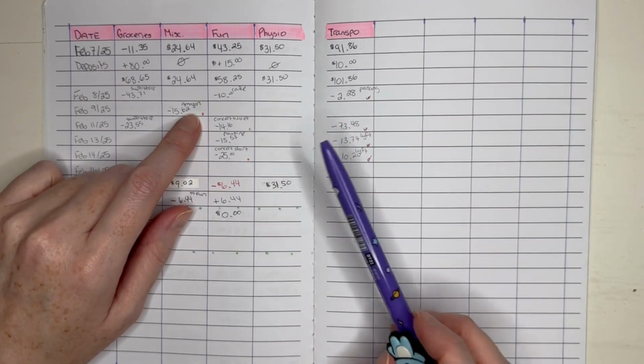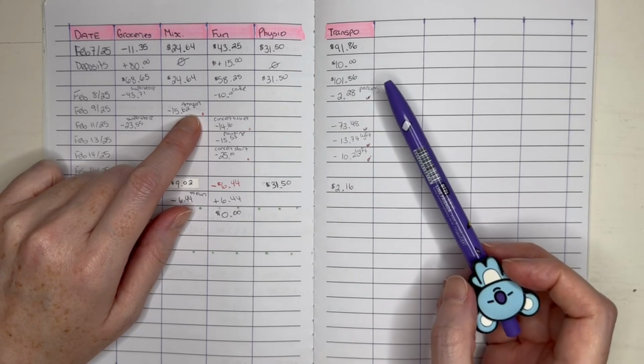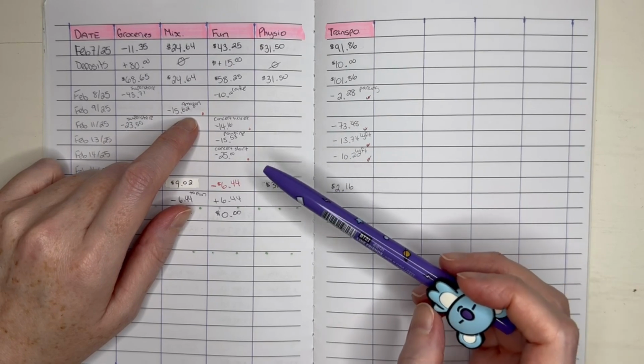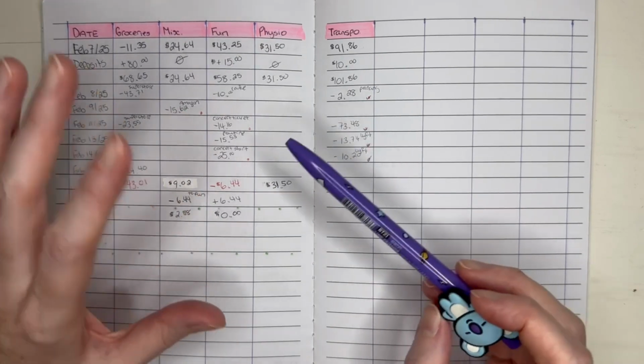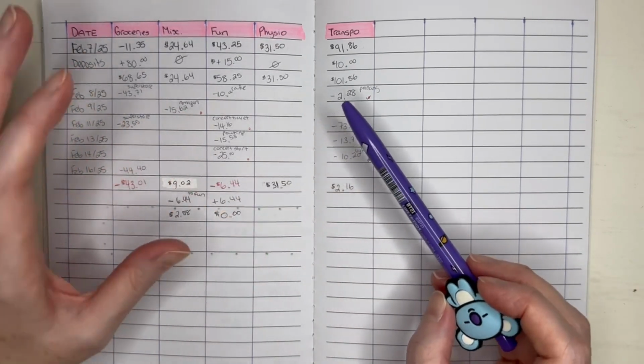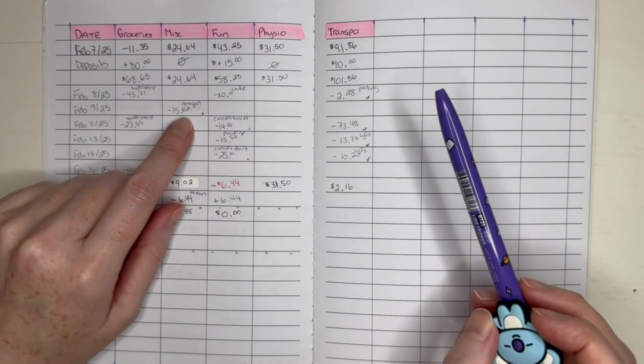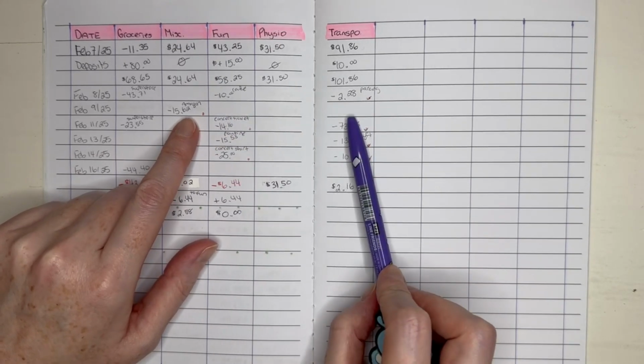I figured miscellaneous is the best category for it. One day when I have enough money, I will have a category strictly for hobbies, or maybe even just one specifically for baking, because I really like to bake, but it's an expensive hobby. So for now, it comes from miscellaneous. That was my only purchase this day.